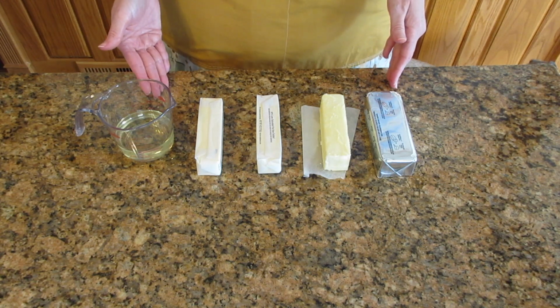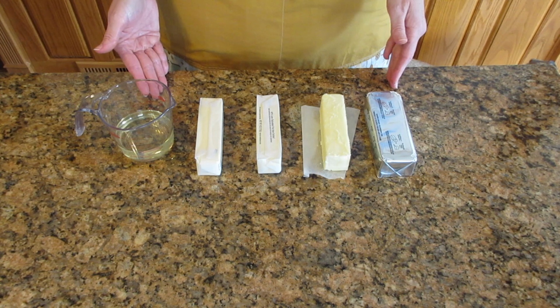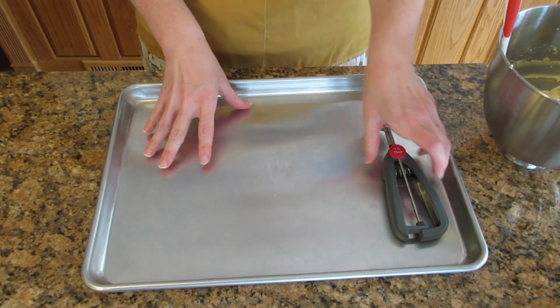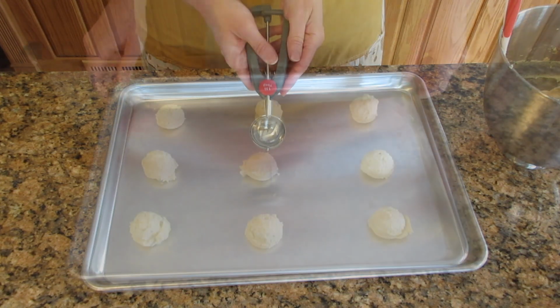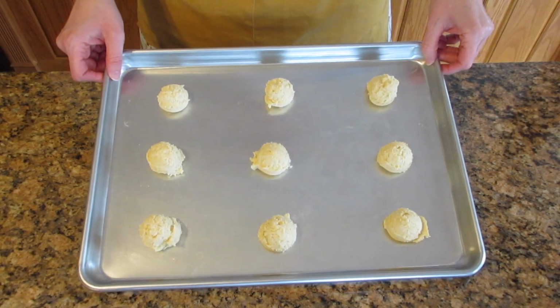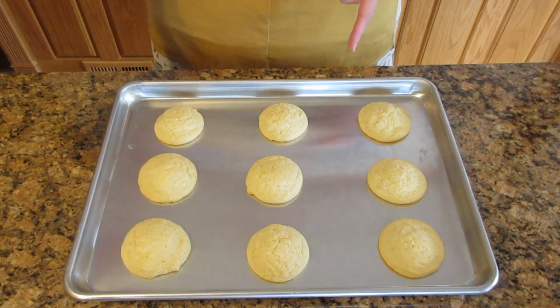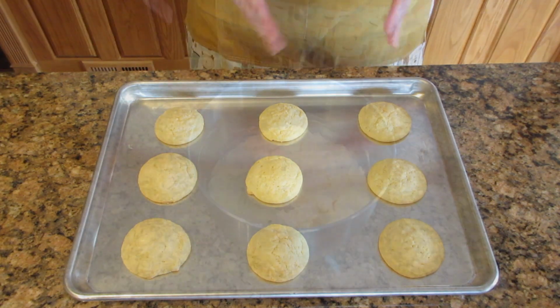So let's do an experiment with all these types of fat. We're going to make some sugar cookies. We're going to bake on this tray. We're going to use it at 375 or 190 C. We're going to use a cookie scoop for uniform cookies and try to put 9 to a tray. It should look like this theoretically. And then we're going to move it to a cooling rack.